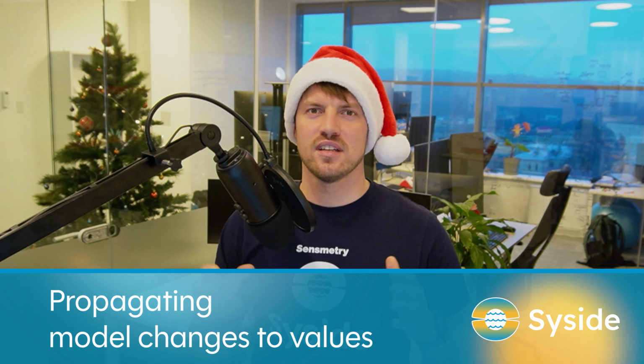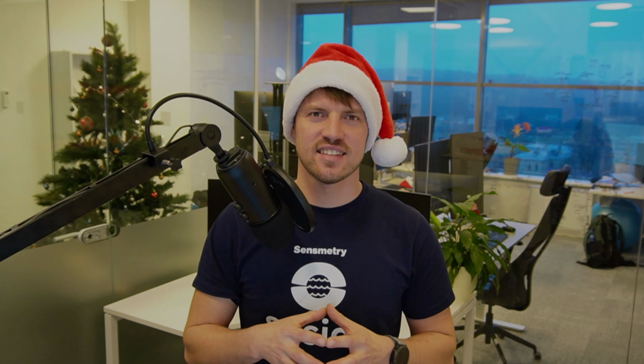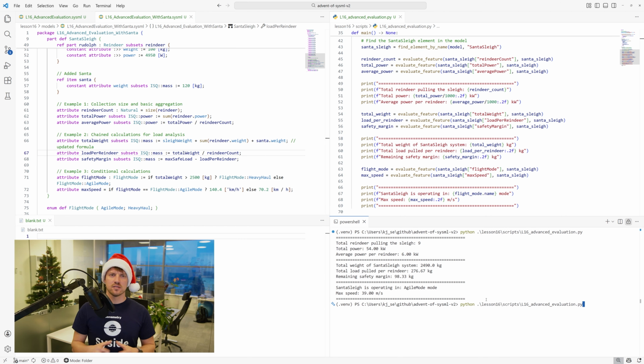Now, this is where it gets interesting. These calculations are always up to date. Right now we have just the reindeer and the sleigh. Let's add Santa to the model and update the total weight calculation. Here is Santa added as a reference item, just like in lesson 5. We set his weight to 120 kilograms and updated the total weight formula to include him. Let's run the evaluation script again and see the results.